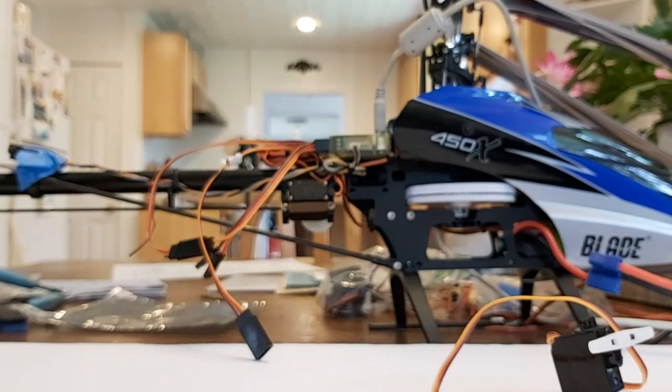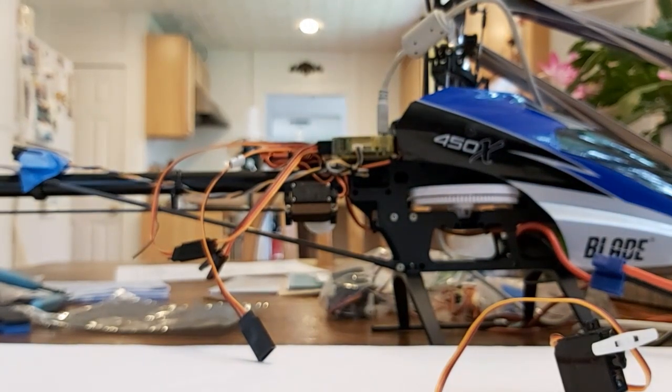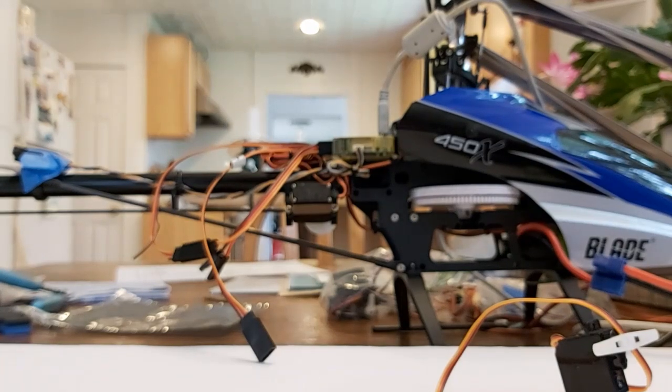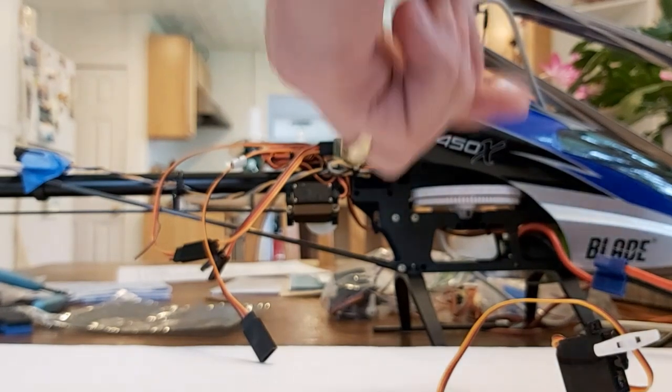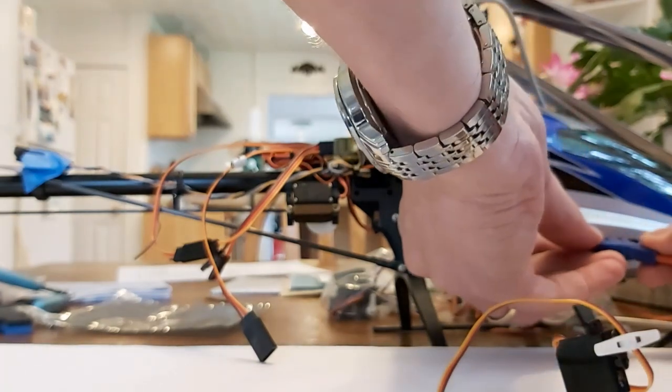I'm going to power on the helicopter too. I got to turn my radio on. So I'm doing that right now. Okay, I got throttle hold on. They say disconnect your motor wires and stuff. I should. I'm just being lazy. I'm not going to. Okay, I'm going to hook my battery and power this whole thing up.